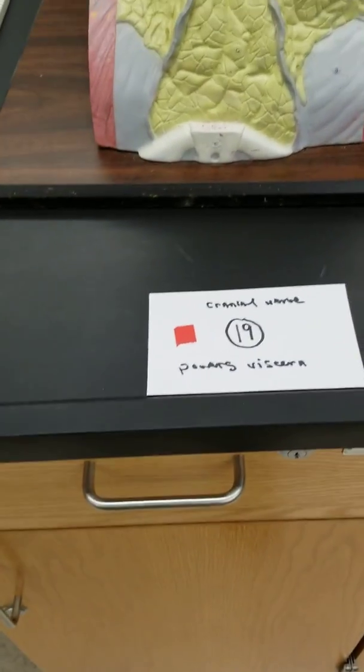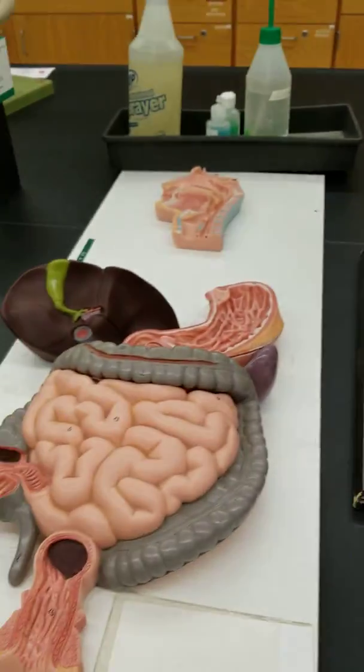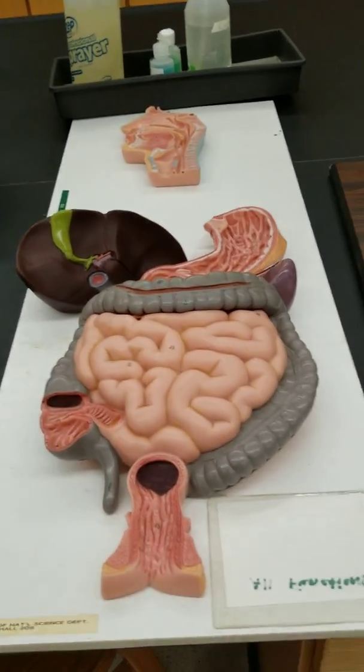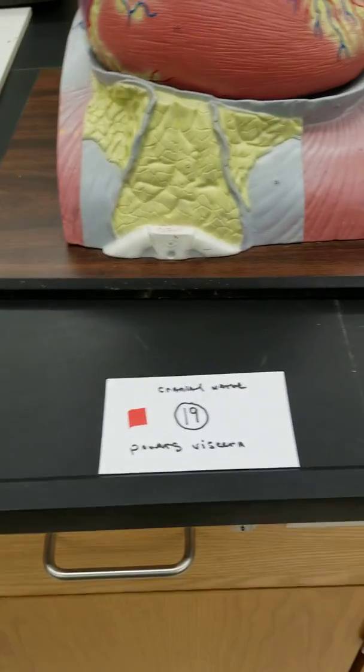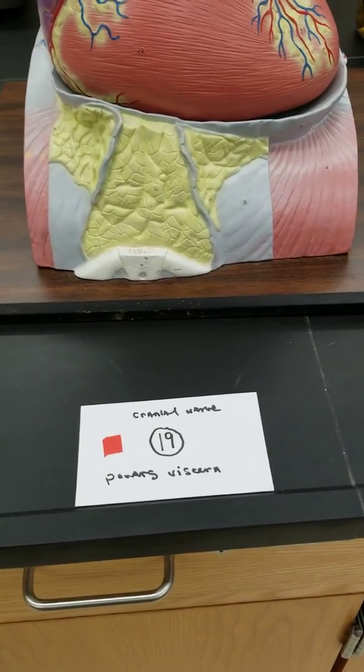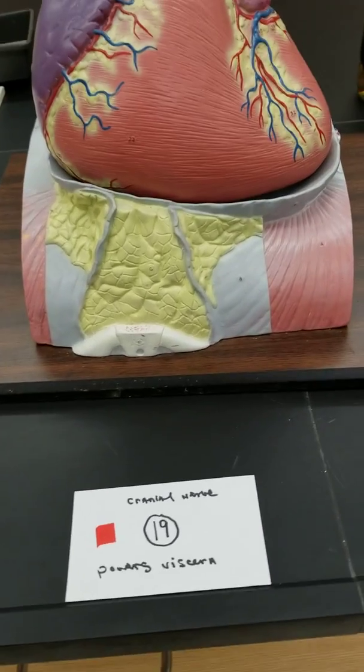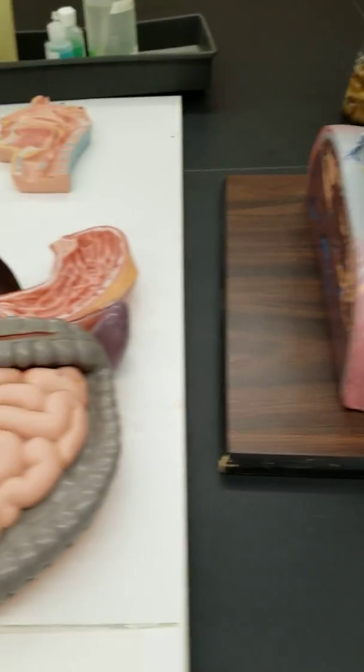19. There's a heart. There are intestines, stomach, liver. There's a specific cranial nerve that powers the viscera. What's the name of that?